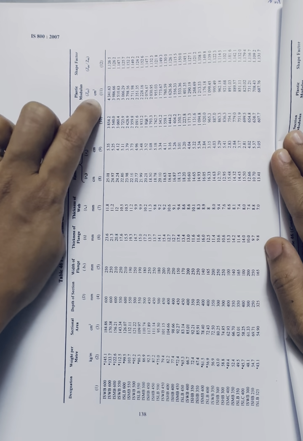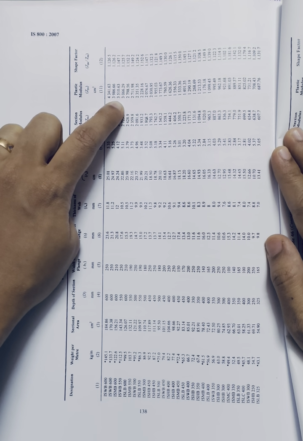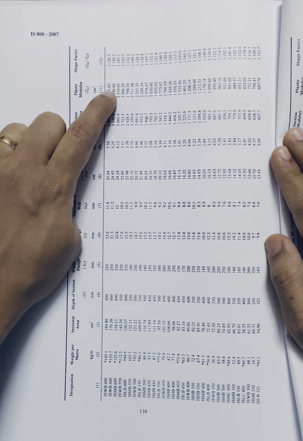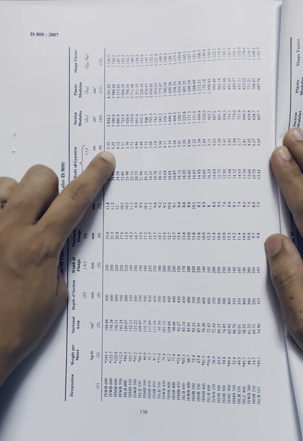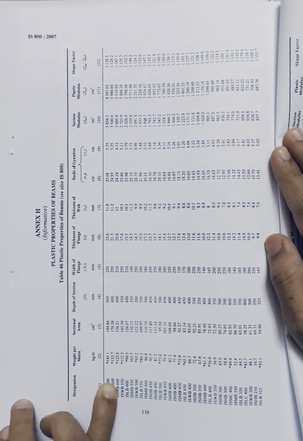So having obtained some value, for example, you have obtained a value 3500, you choose a value 3510 that is a bit larger than the obtained value, and you choose the section. So it is ISMB 600, right?